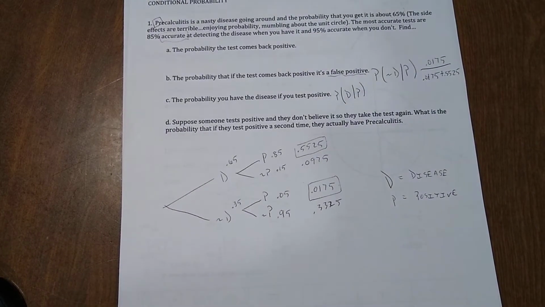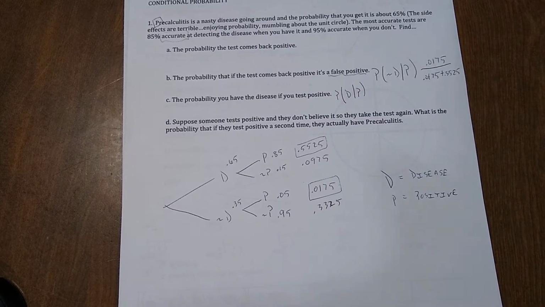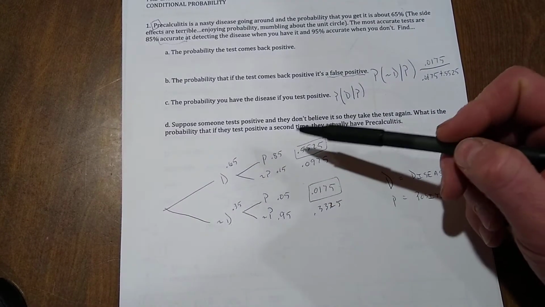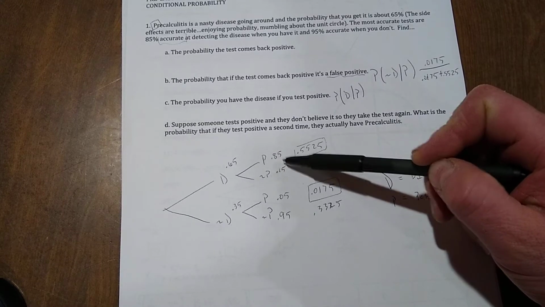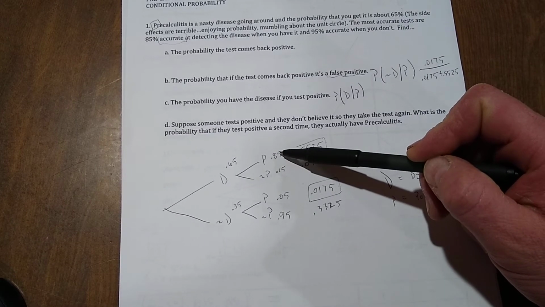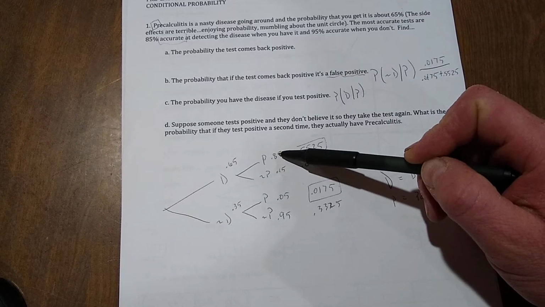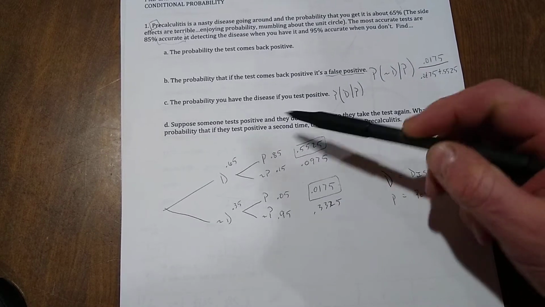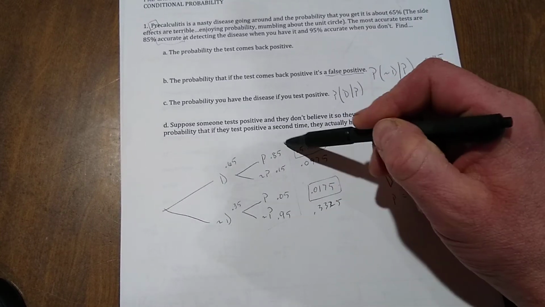Now, here's the hardest one for sure. For D, suppose someone tests positive and they don't believe it. So they take the test again. What is the probability they test positive a second time? Well, the first thing that I need to point out is that the test itself does not change. That it's 85% accurate and 15%, that these numbers right here, 85% will find it and 15% that it won't. This portion of it is not going to change.